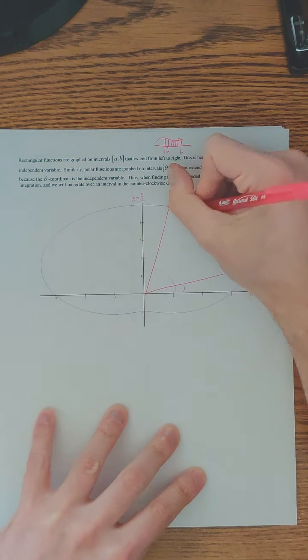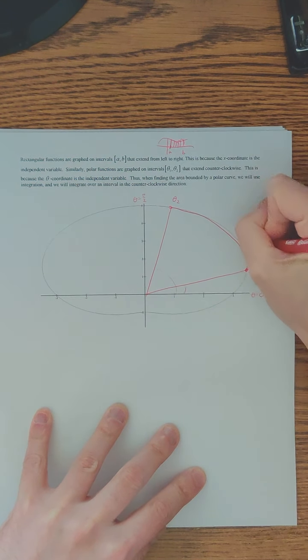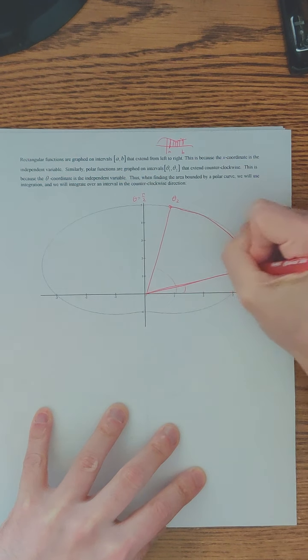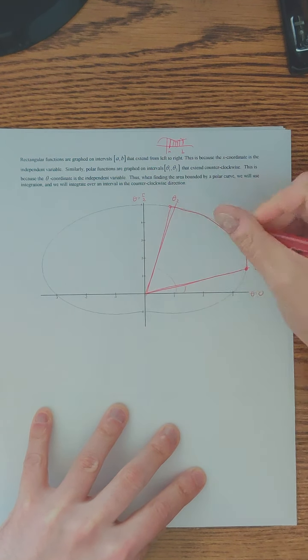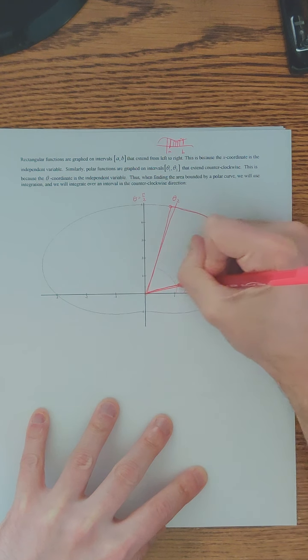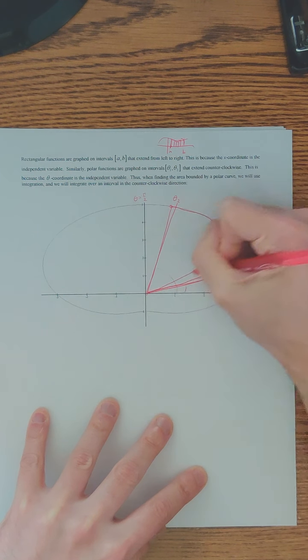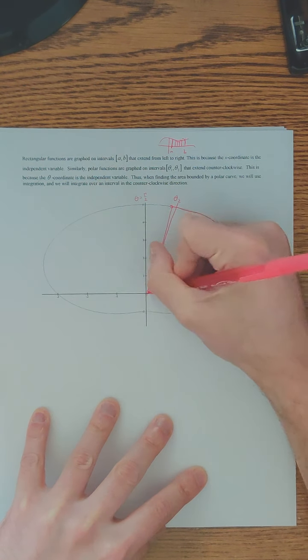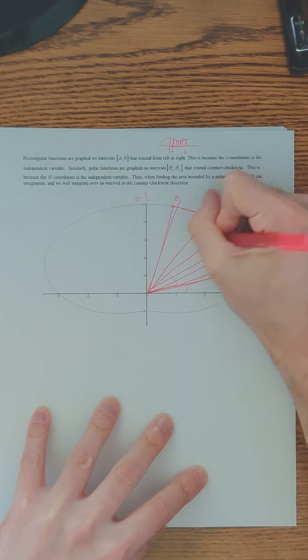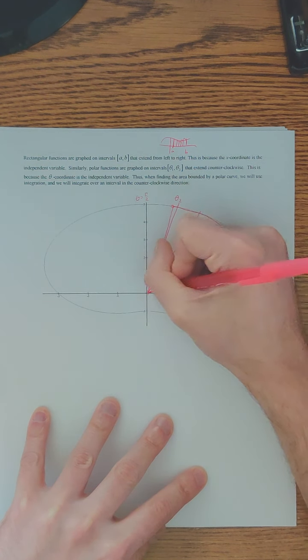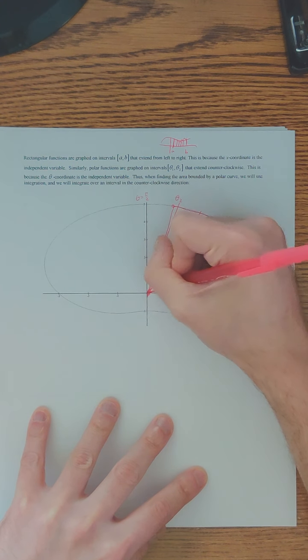So here's the game. I want to find the area of this region, which looks kind of like a wedge. So we do what we did before. We simply break this up into a whole bunch of skinny wedges. And you notice when we do this, each of these wedges has a point at the pole. They're all connected at the pole.